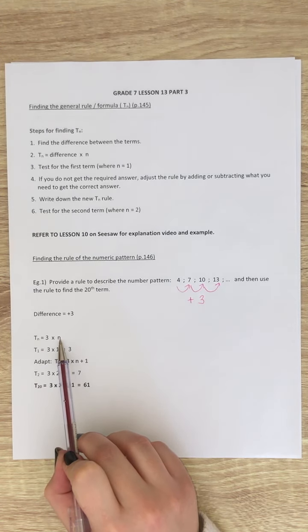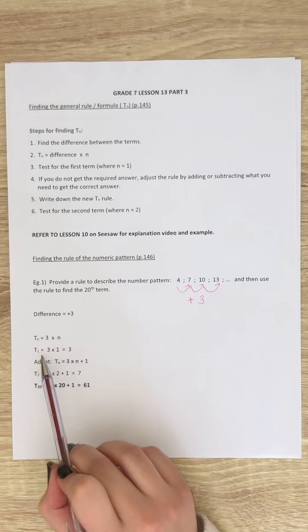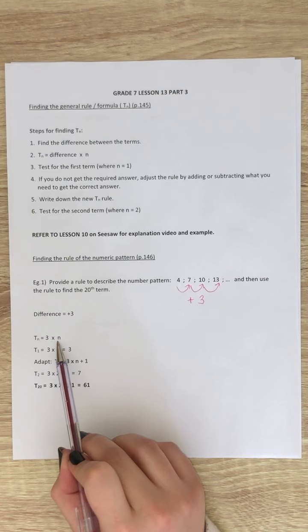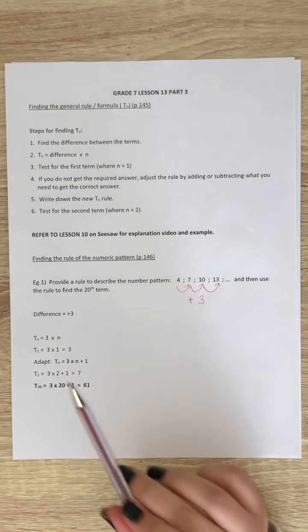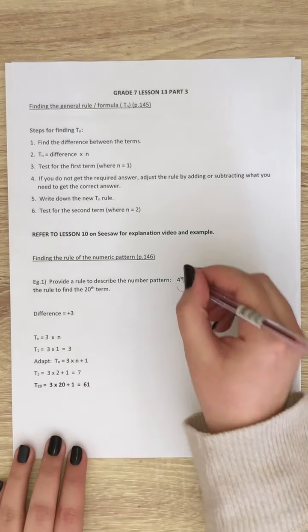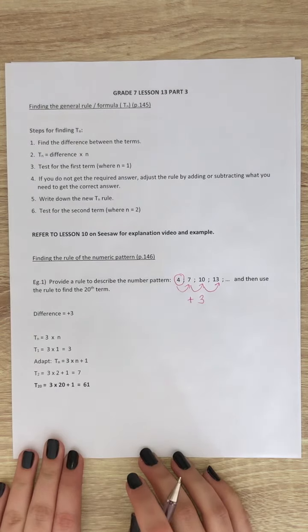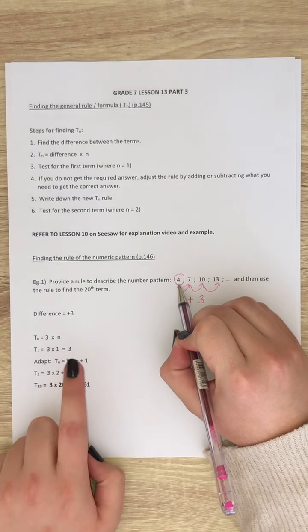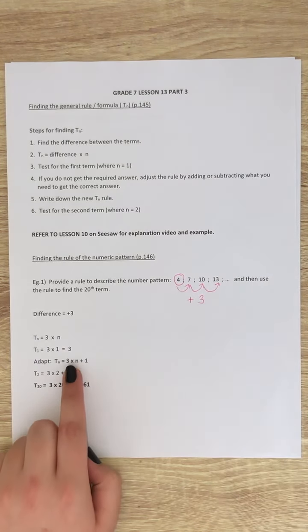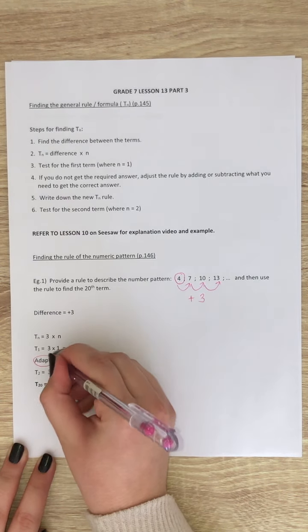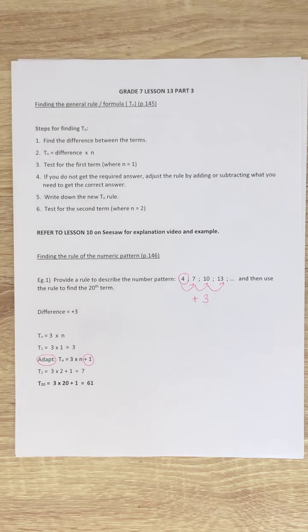Then we're going to test it for the first term. So that's where n equals 1. We're testing it. There's an n, so we put in 1. So term 1 is equal to 3 times n. But now remember, we said n is 1. So 3 times 1 is 3. However, if you look back at your number pattern, we need a 4, but we have 3. So what do I do to this 3 to get to 4? I add 1. So there I've added 1. I've adapted my rule.